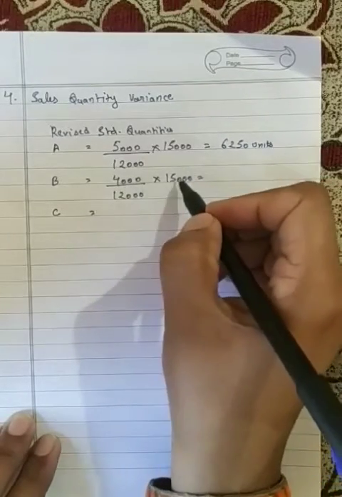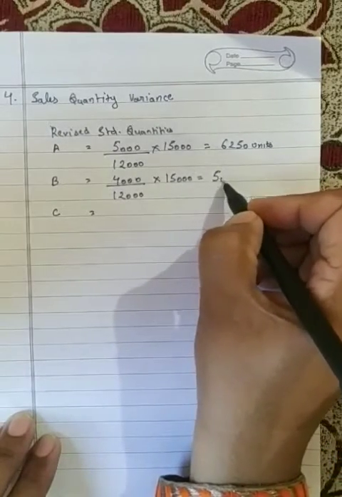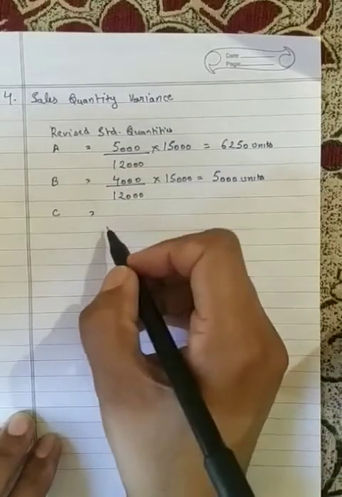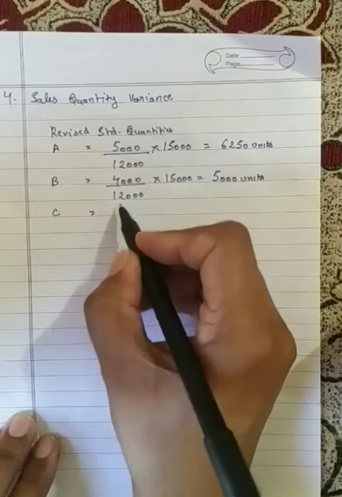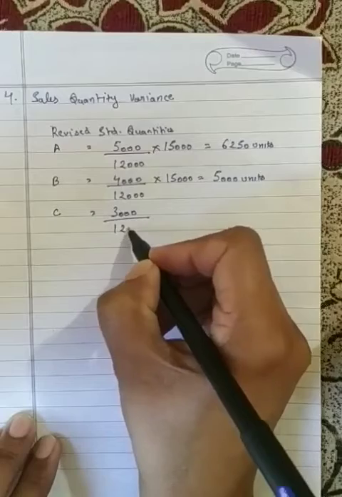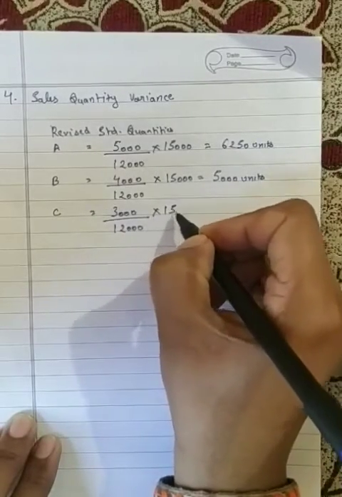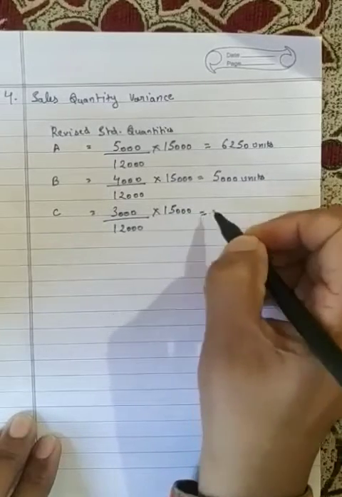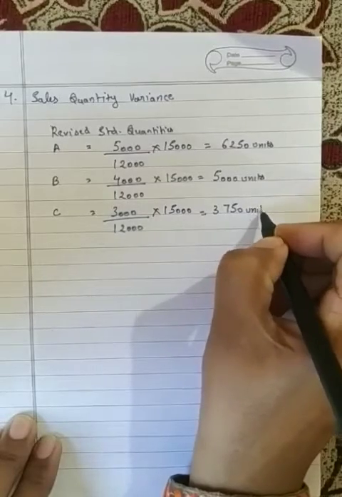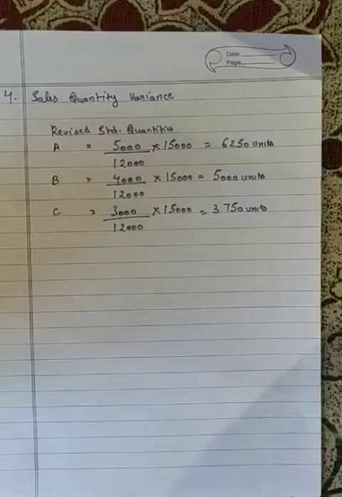When you multiply 4,000 with 15,000 and divide it with 12,000, you get 5,000 units of revised standard quantity of B. Now the standard quantity of C is 3,000 divided by total standard quantity 12,000 multiply total actual quantity 15,000 and you will get 3,750 units. So in this way you can calculate the revised standard quantity.